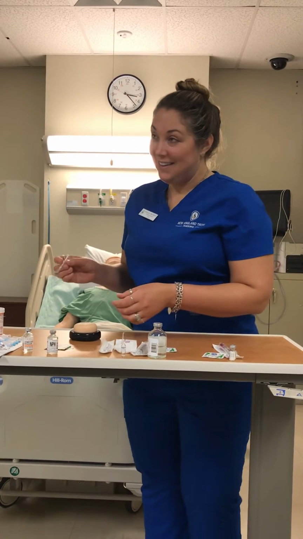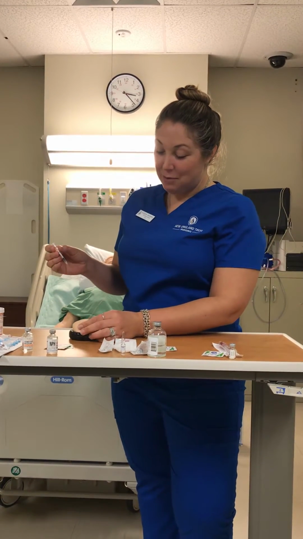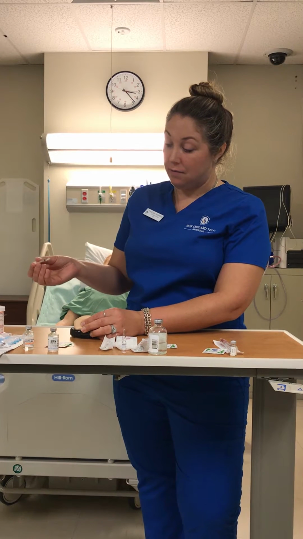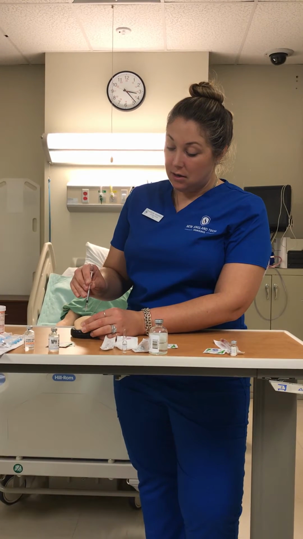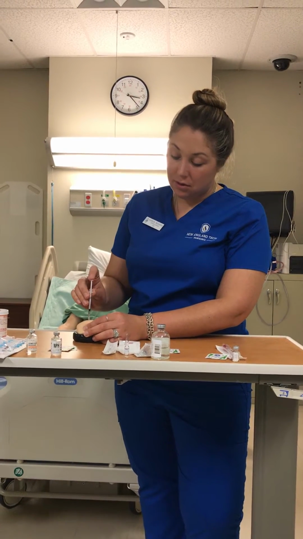And then I would take the needle. I would pinch the skin depending on which part of the body they need it on. At a 90-degree angle, let go.